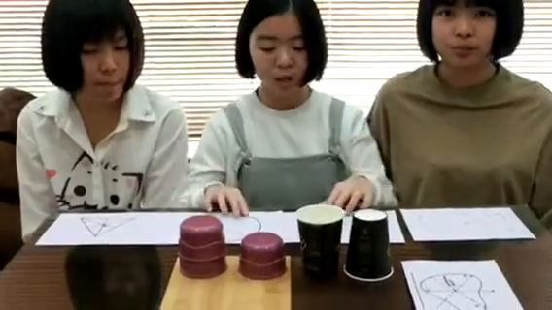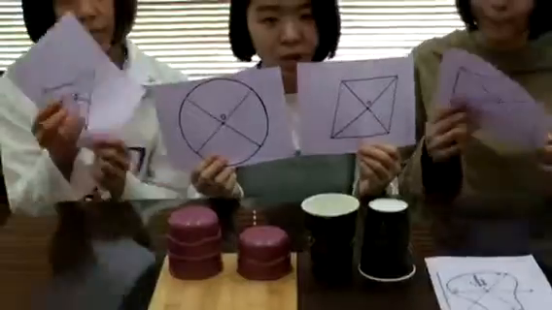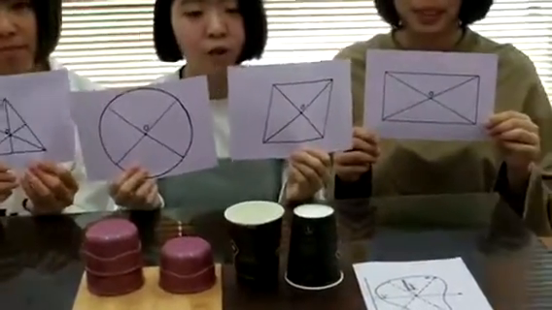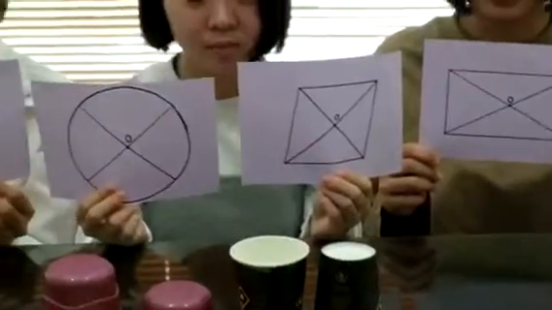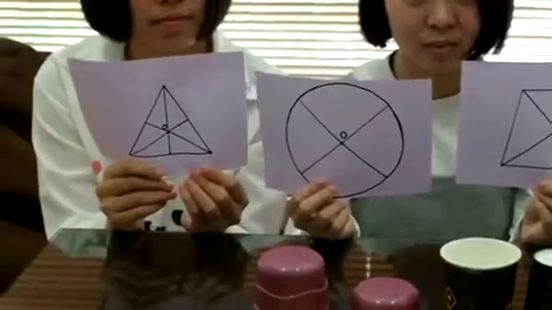The equilibrium point is the point where the weight of the object is considered to act. Here are a few examples of the equilibrium point of regular shapes. And how about irregular shapes? Here is one method to determine the equilibrium point of irregular shapes.